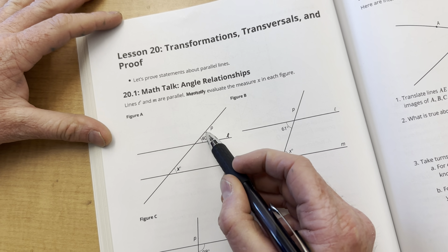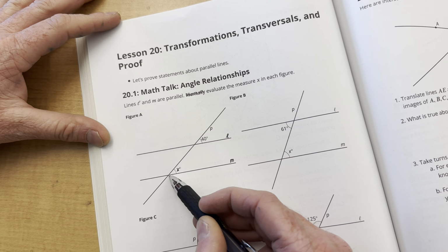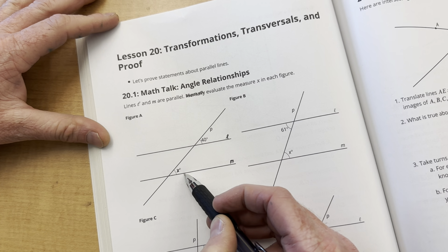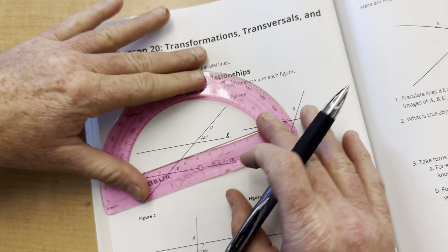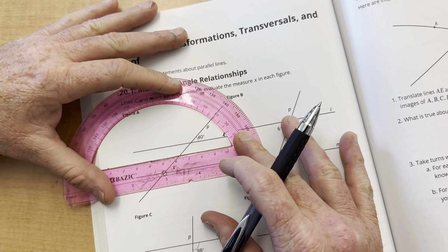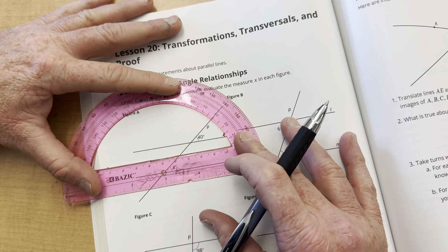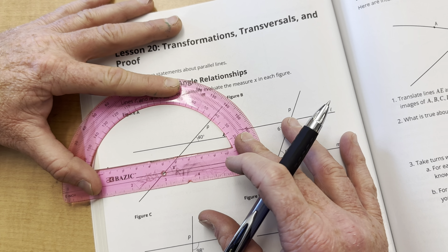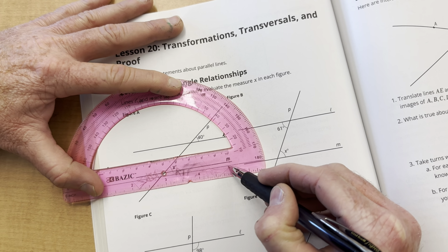So, see this angle right here? Doesn't it look an awfully lot like this angle? Let's use a protractor just for good measure. Just gotta put the vertex, the intersection point right there. Make sure this line and this line are parallel.